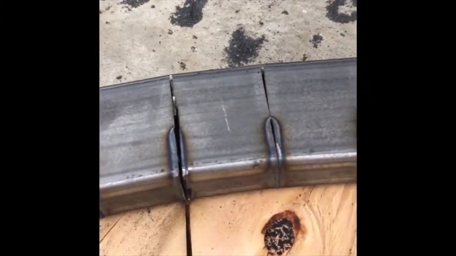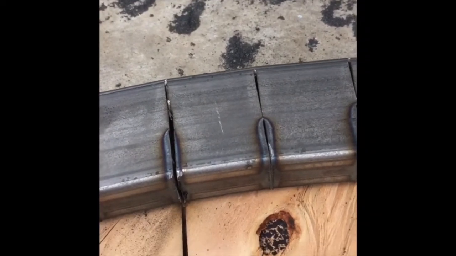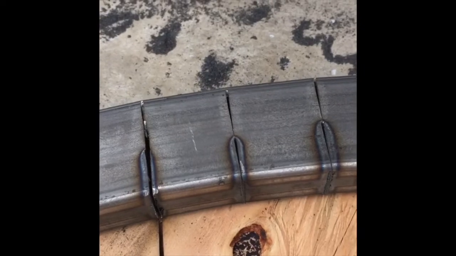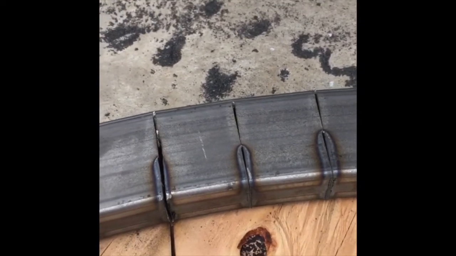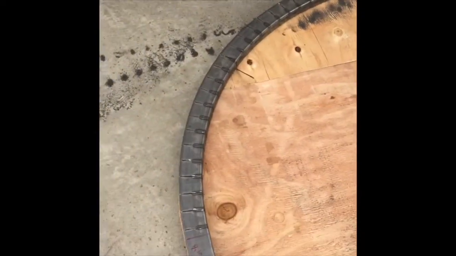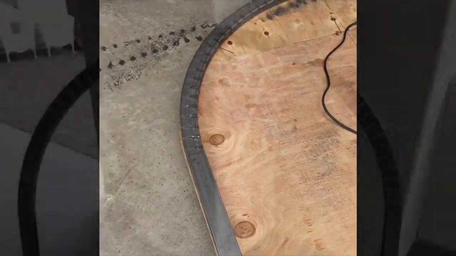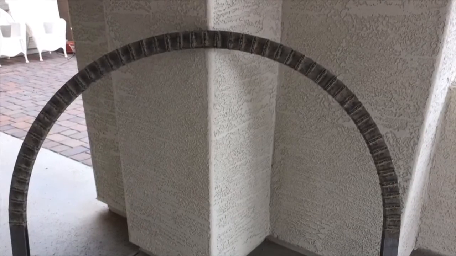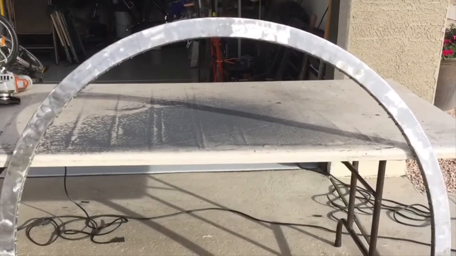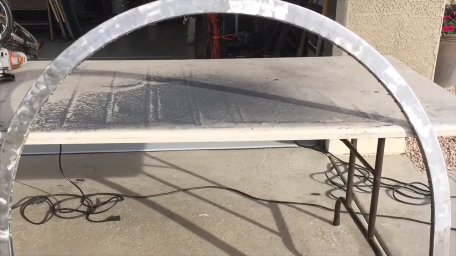Now, I didn't quite get it as tight over here as I wanted it, and so I did use the cutoff to cut out a little bit more out of that spot. But I think that was unnecessary. I just applied a little more pressure and clamped it down, and I think it would have been fine. But anyway, I'm pretty pleased with it now. I just need to weld it up. Here it is after welding, and here it is after grinding those welds down.